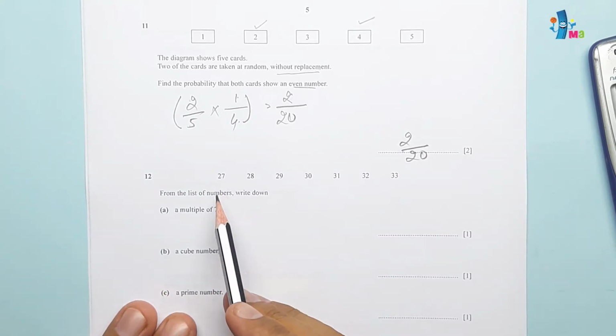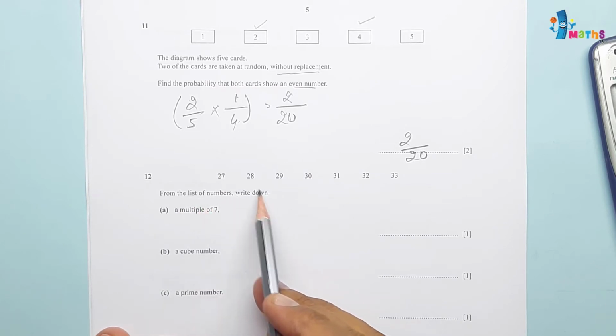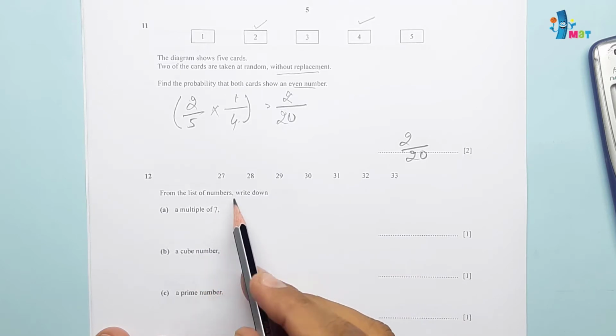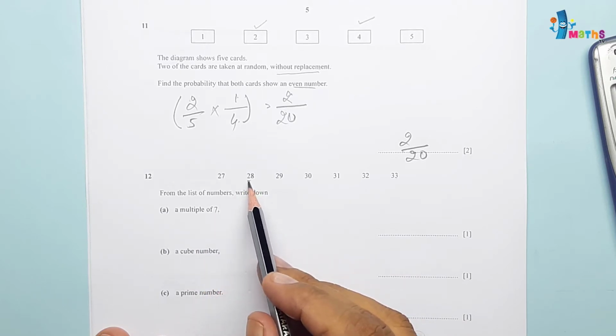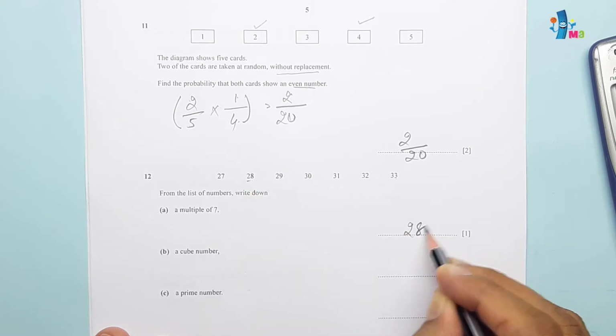Question number 12. From this list we will have to write down the multiple of 7. If we check, this is totally divisible by 7, so this is multiple of 7. We can write here 28.